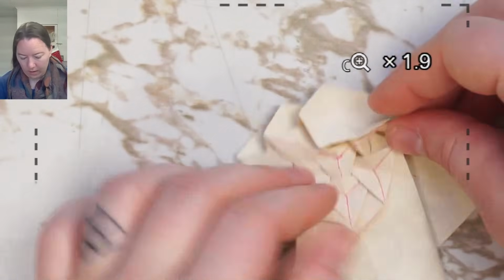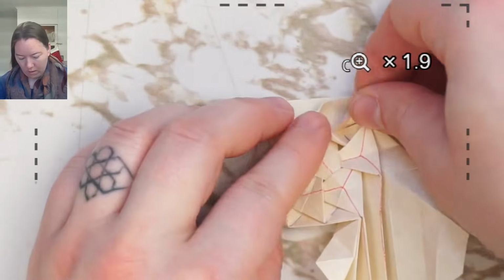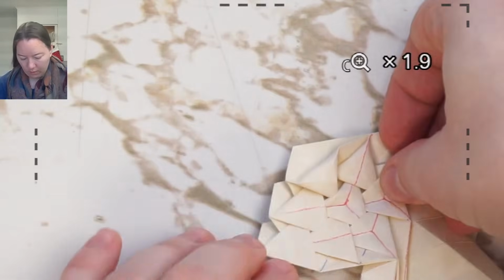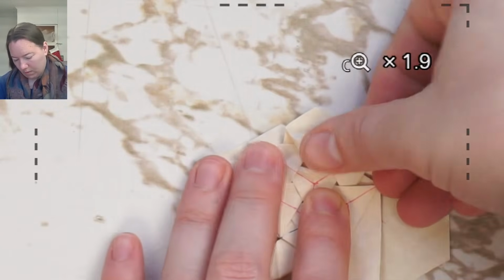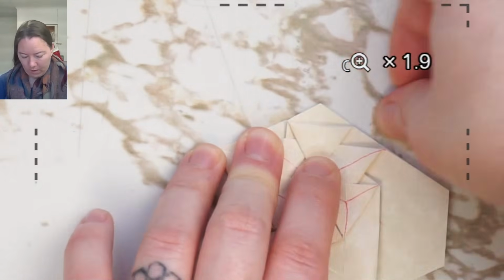So if I'm trying to add these two, I can start one and then start the next, and then get them both kind of snuggled in and finished.